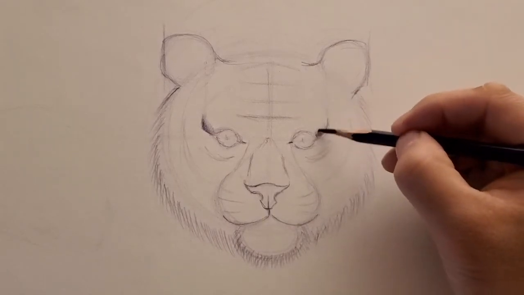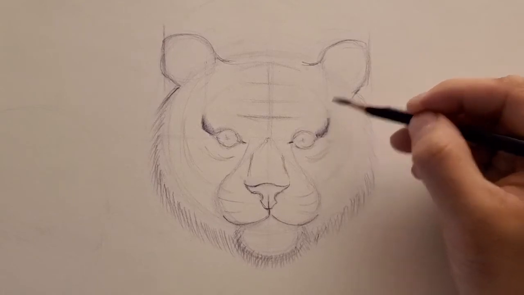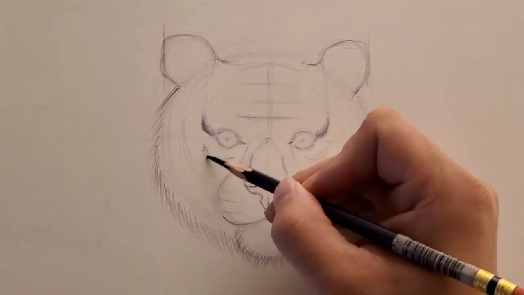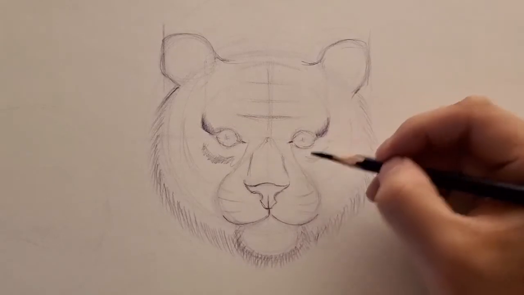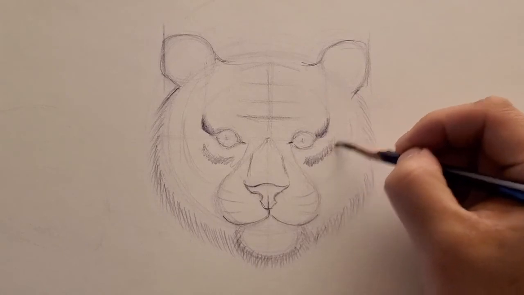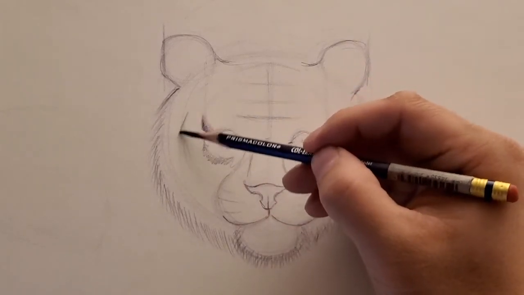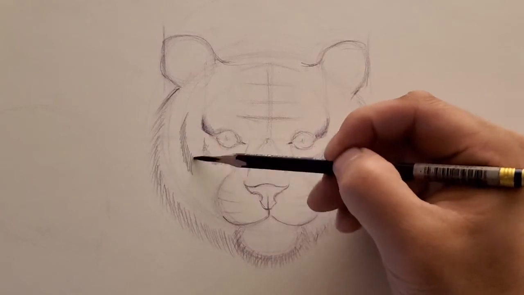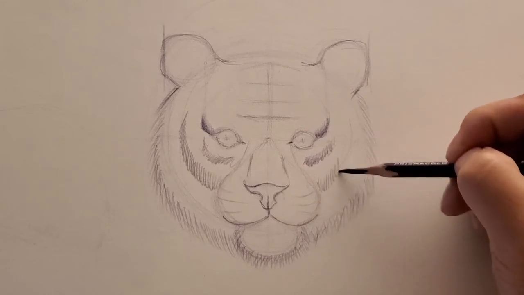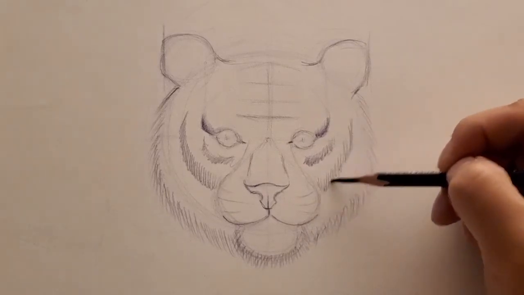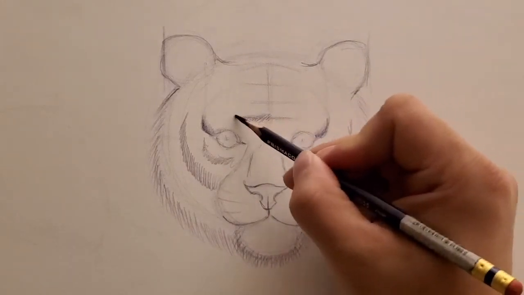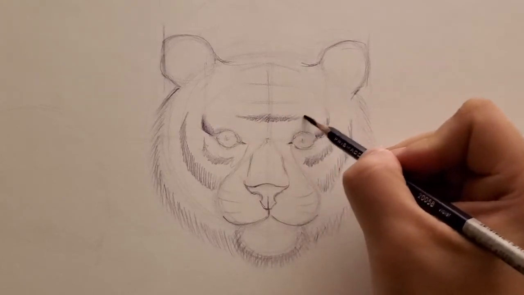This is my favorite part of drawing tigers, is their stripes. Okay, stripes here. Stripe here.